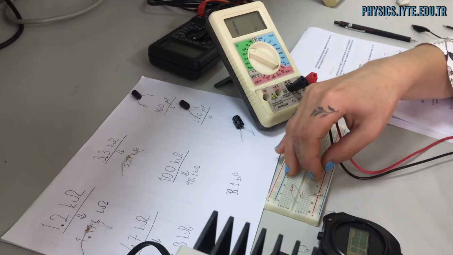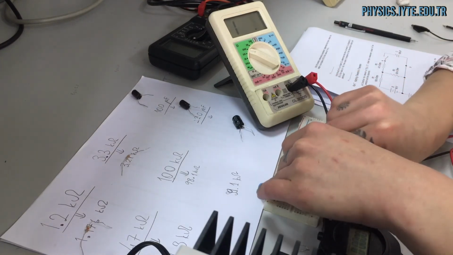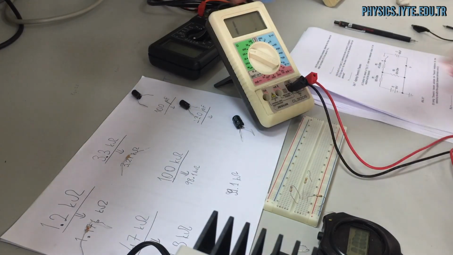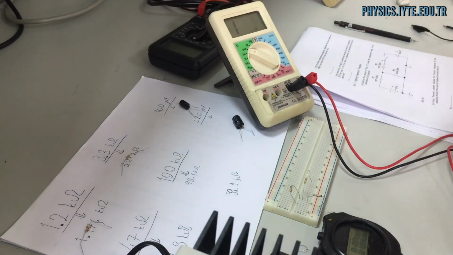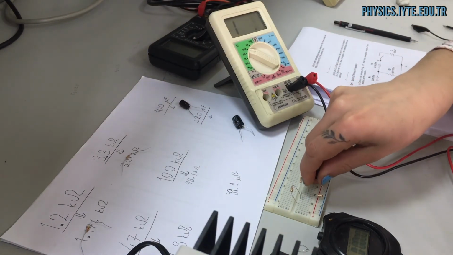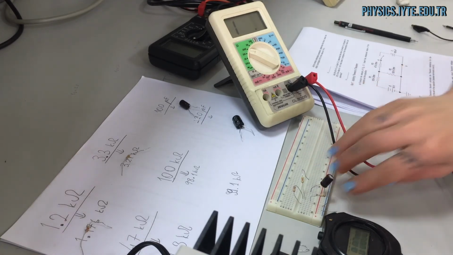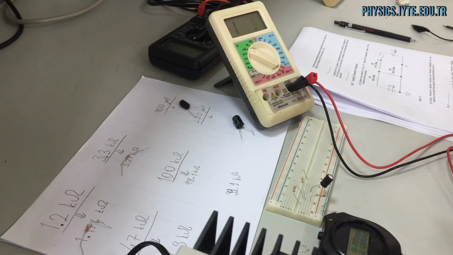It will be connected. I will use one end of this resistor as the switch, and the 100 microfarad capacitor, the first capacitor, will be connected. The minus end of the capacitor will be connected to the ground.